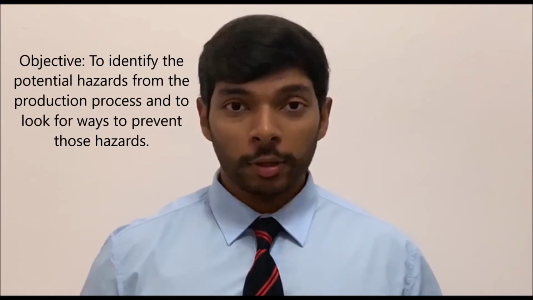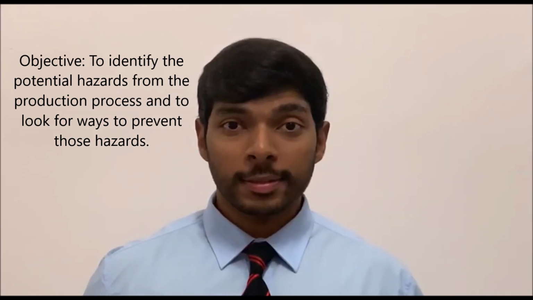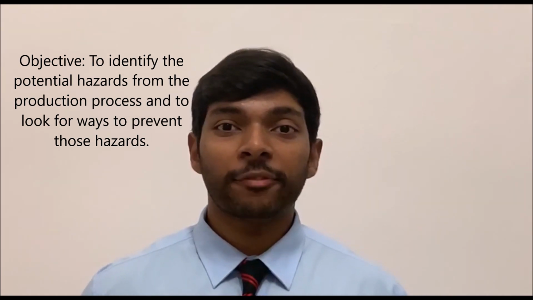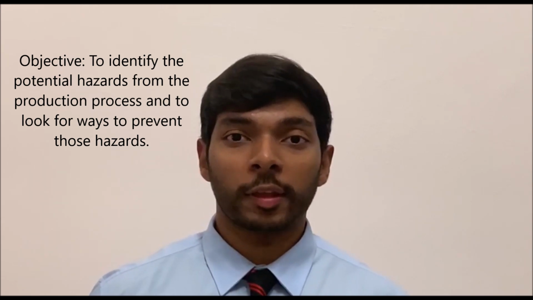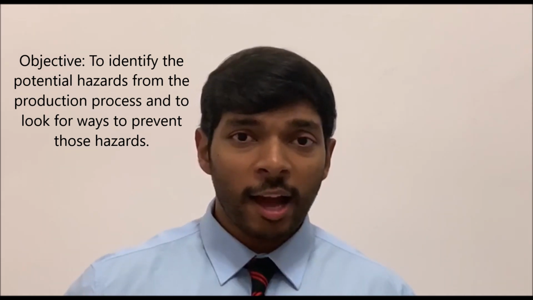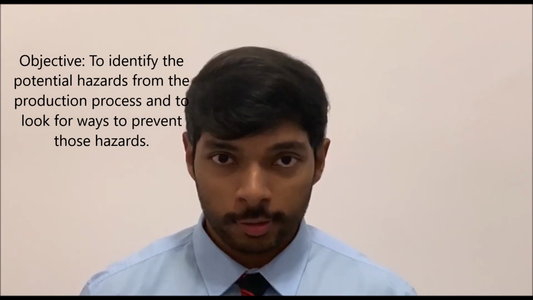The objective for this integrated project in terms of PSLE is to identify the different types of hazards involved in the production of acetylene and how to overcome those hazards. We have used the partial oxidation process in order to produce acetylene, and the different types of equipment we have used are, for instance, absorbers, strippers, and also mixers.